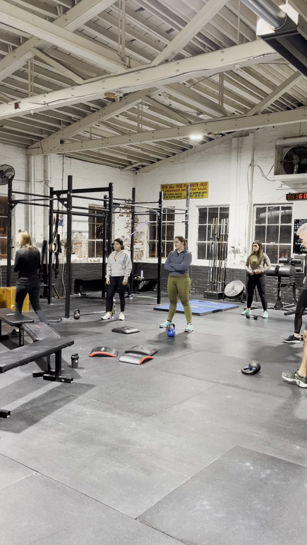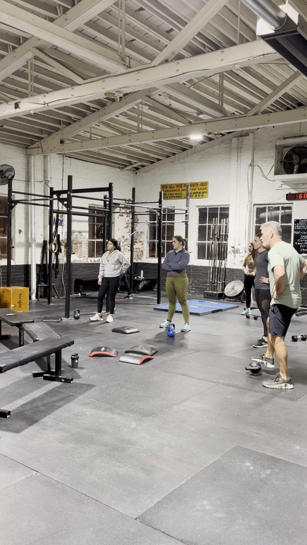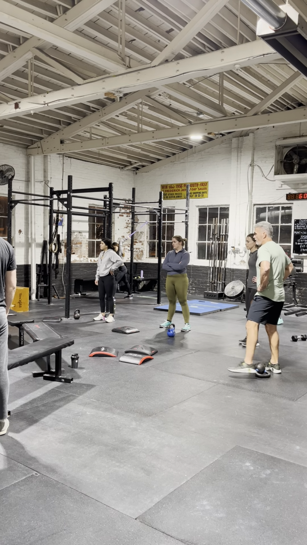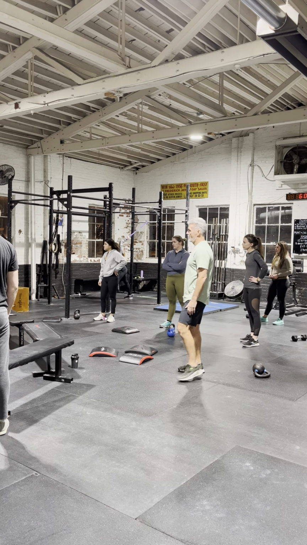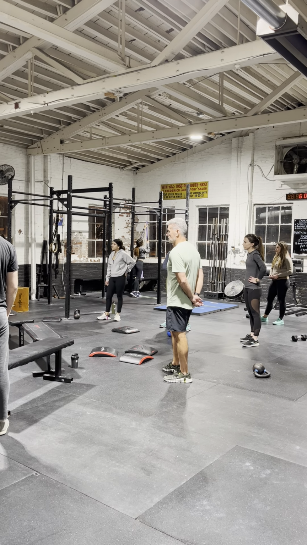So, next one, we call it a kickstand reach down. You can put your foot against either wall, a bench, it doesn't matter. I'll show you against the plates here. Kickstand meaning this foot's back here, just for balance. All of my weight is on my front leg. And then I want you to think of doing a single leg deadlift.